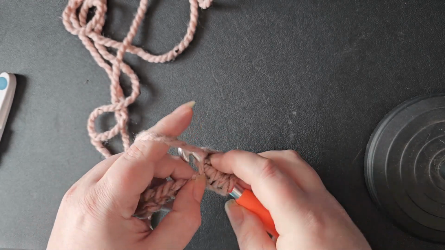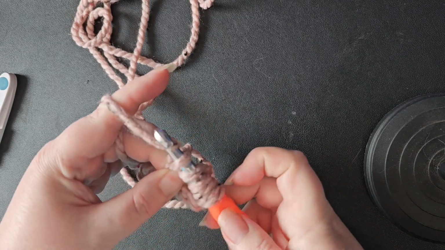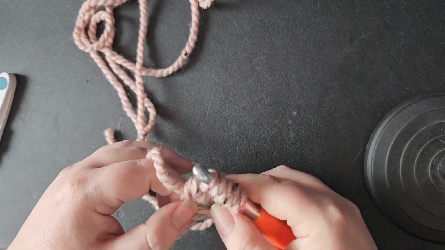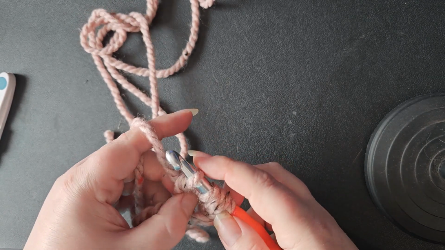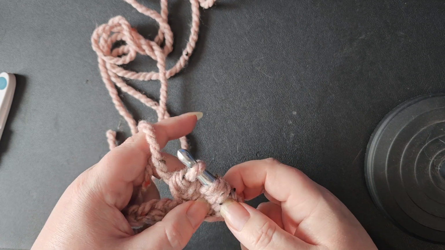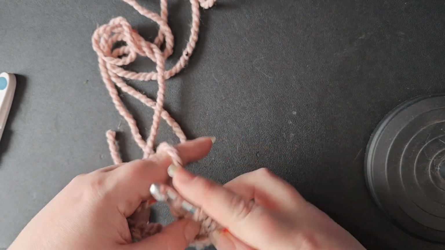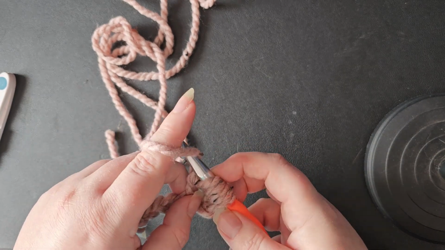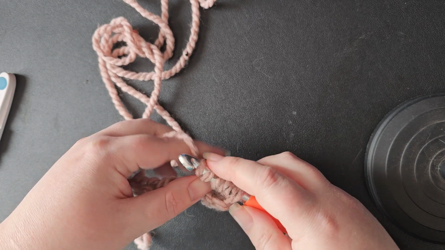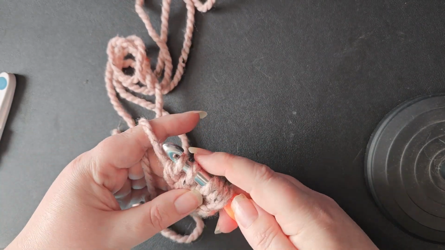So yarn over, put it through, yarn over, pull up, and then yarn over and pull through 2. It does start to get a bit fiddly once you've got all these loops on your hook, so take your time until you get the hang of the stitch. It's not a race, there's no rush, because it gets a bit fiddly. But that's us done 4. Then we'll do 1 more. So yarn over into the chain, pull up a loop, yarn over, pull through 2. So that's us done 5.